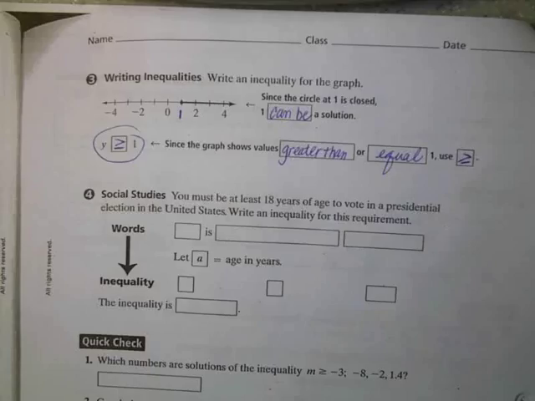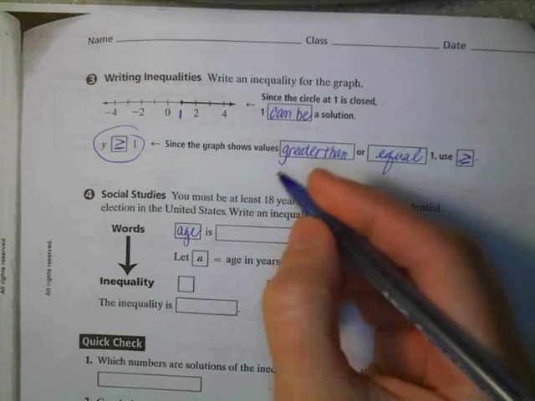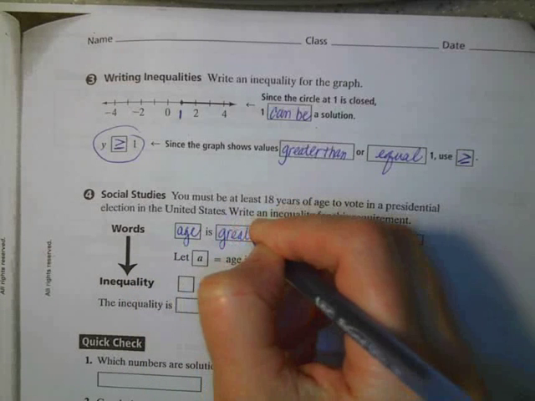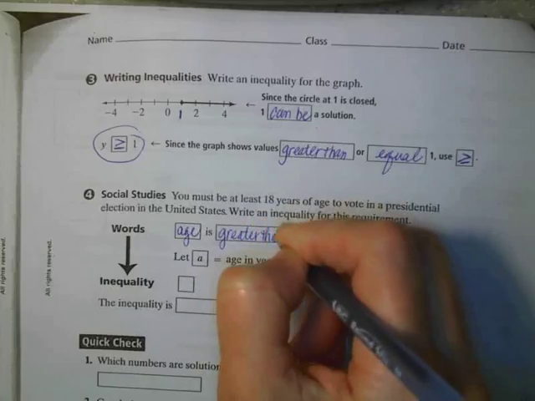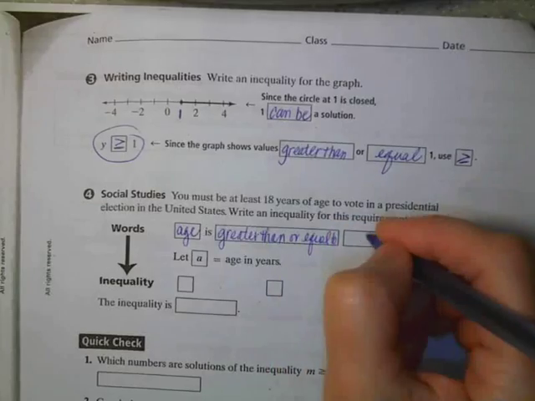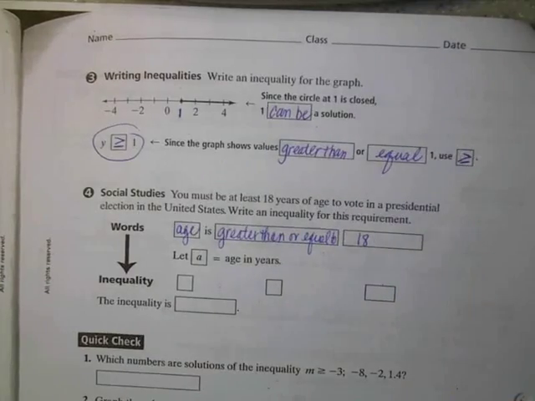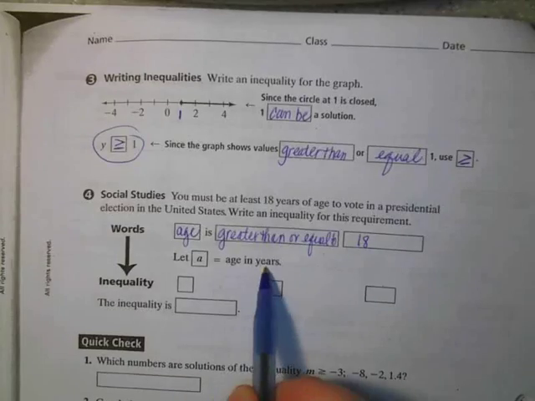Number 4. You must be at least 18 years of age to vote in a presidential election in the United States. Write an inequality for this requirement. Let's say that when your age is greater than or equal to 18, you're allowed to vote in the presidential election.